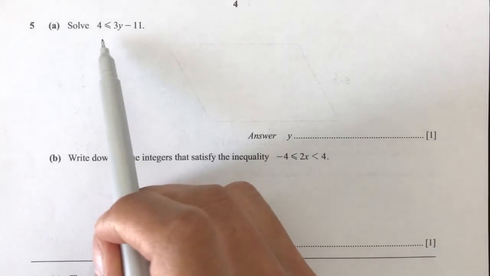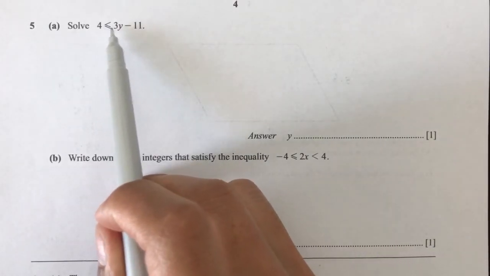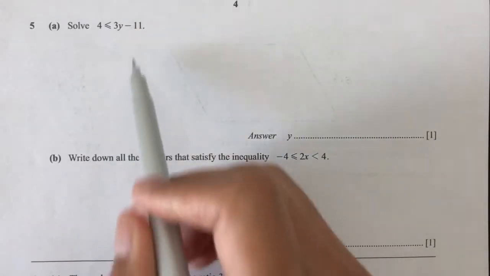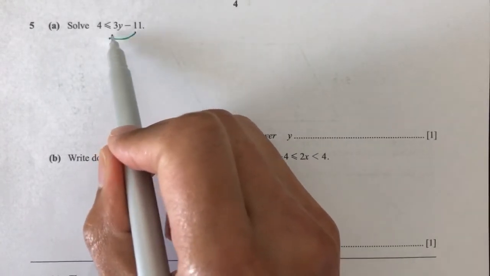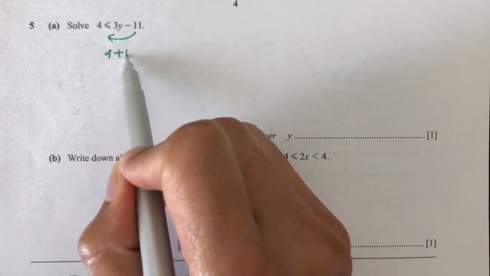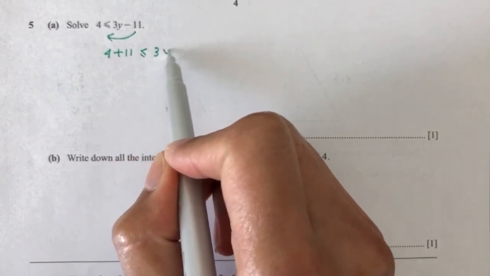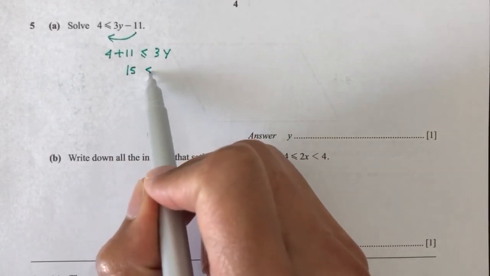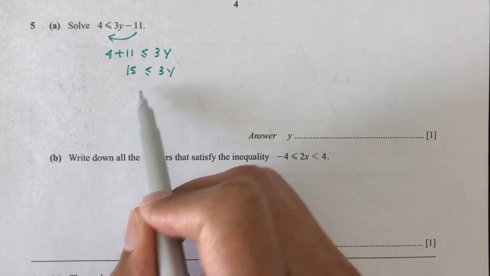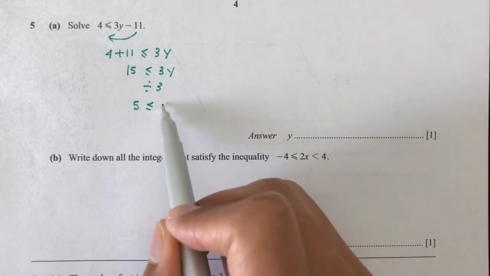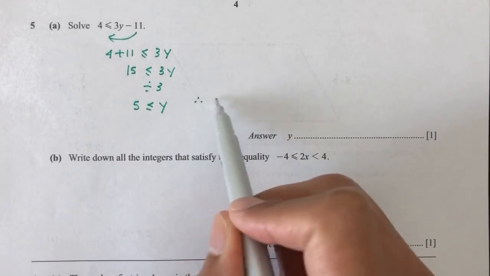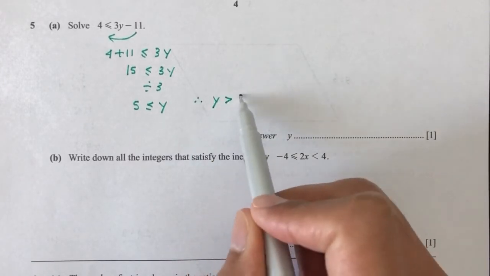So here we have 4 is less than or equal to 3y minus 11. Let's make y the subject of the formula. So we send 11 over here. We have 4 plus 11 is less than or equal to 3y. 15 is less than or equal to 3y. Divide by 3 everywhere. We have 5 less than or equal to y. So it means that y is bigger than or equal to 5.